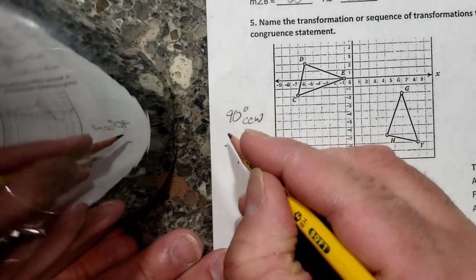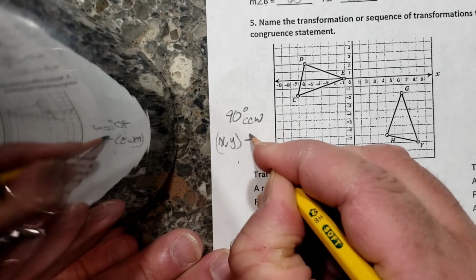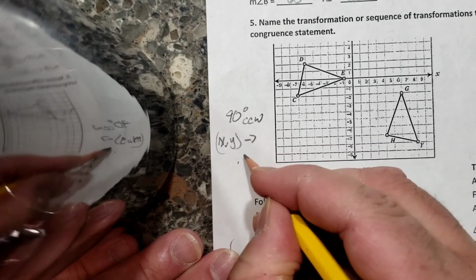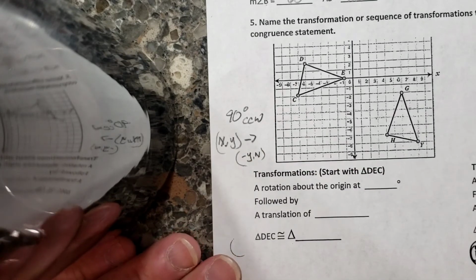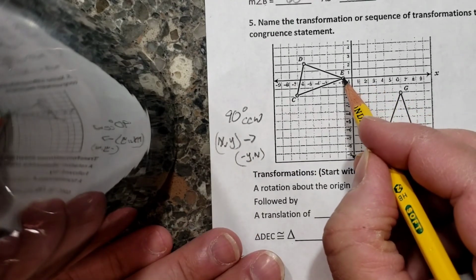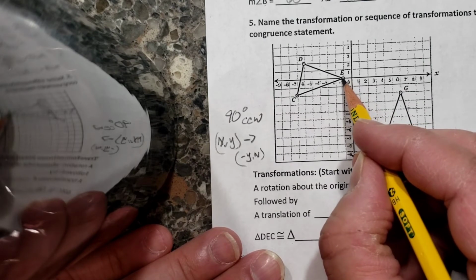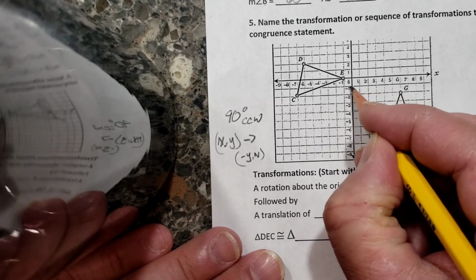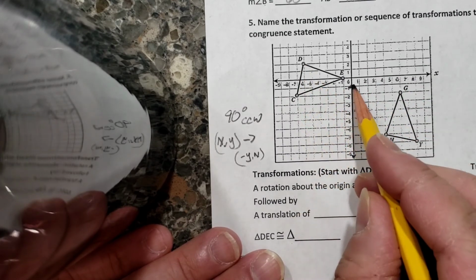And your rotation rule, (x, y) becomes (-y, x). And the reason I do that is to find out where E is going to be. E was (-1, 0) is the coordinate, so it becomes (0, -1). Now, you can do it with all of them, but you really don't have to.